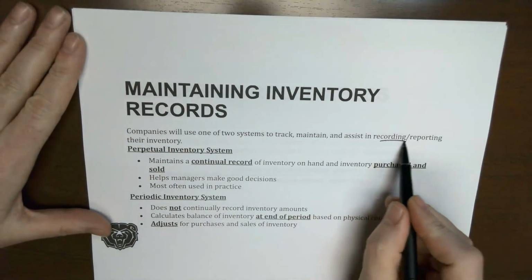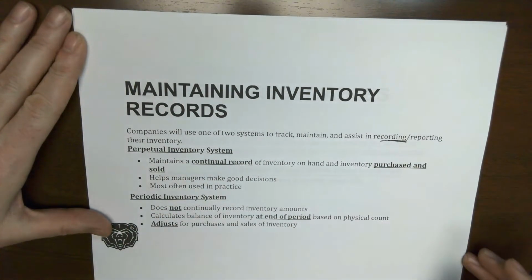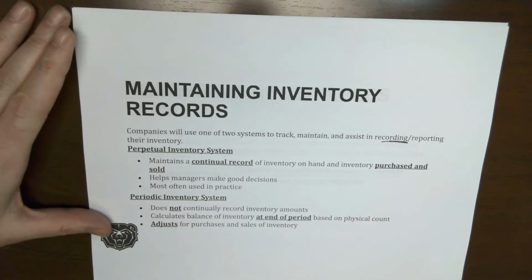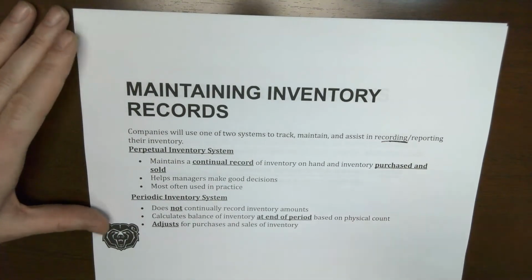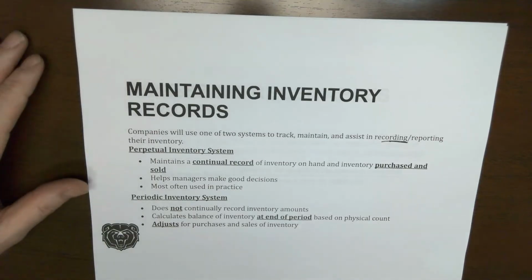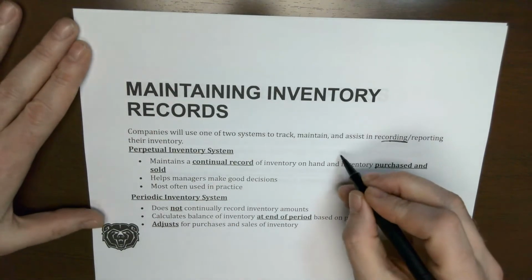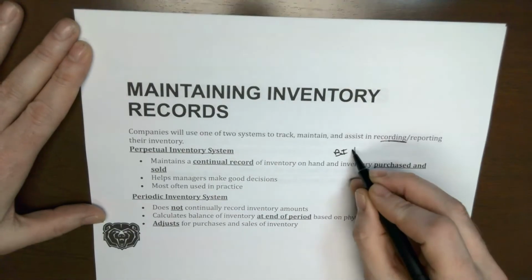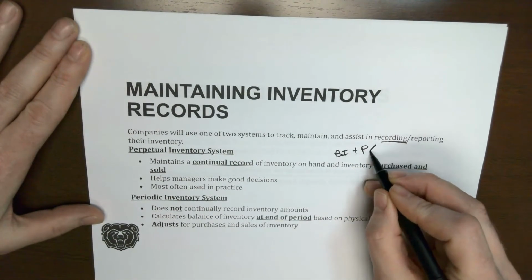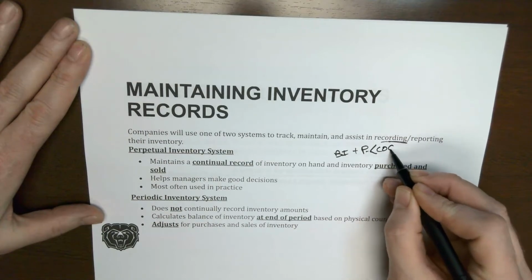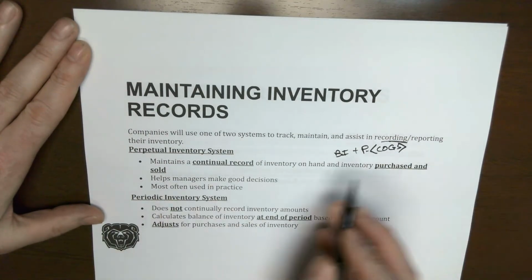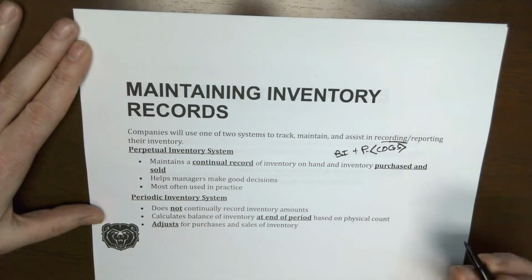It assists them in their recording as well as their accounting. Okay. The first one is a perpetual inventory system. This is a continual record of inventory that you have on hand and any inventory that you purchased or sold, right? So again, your beginning inventory plus your purchases less any cost of goods sold, right? That's what this is. It is a perpetual, continual record of your cost of goods sold model.